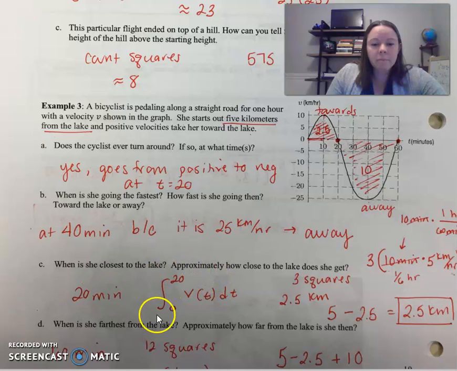And then I went ahead and made the notation. So the integral from 0 to 20 of v of t dt, that's the mathematical notation. This means the area under this curve from 0 to 20. And then I just roughly counted the boxes. So I counted roughly 3 squares. And please make note that it's a 5 by 10. So you have to be careful there.